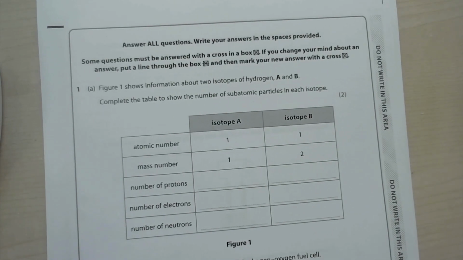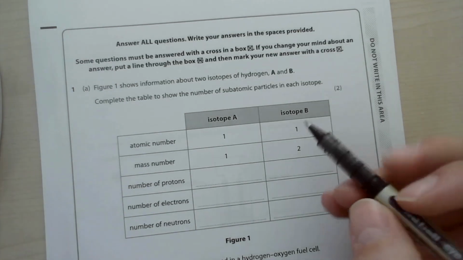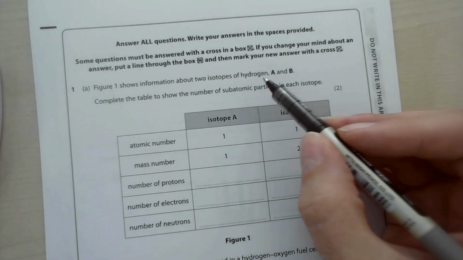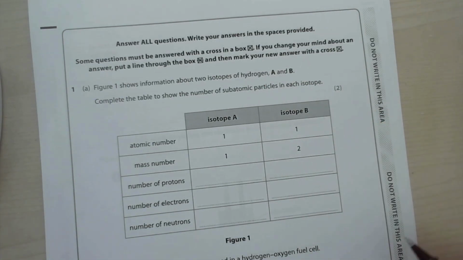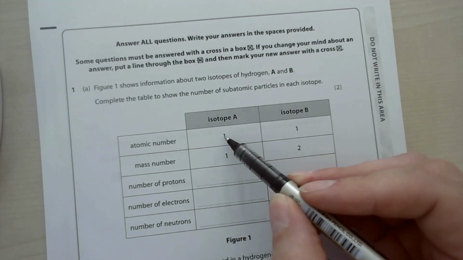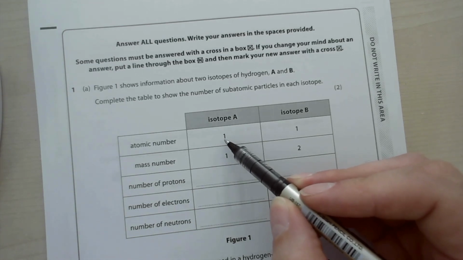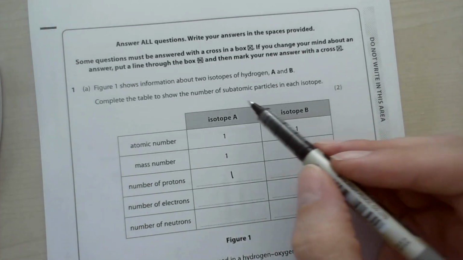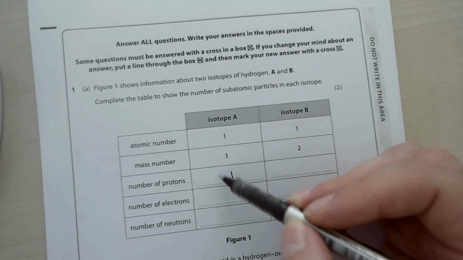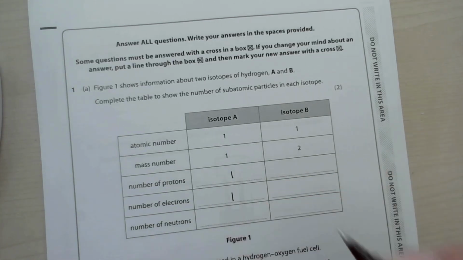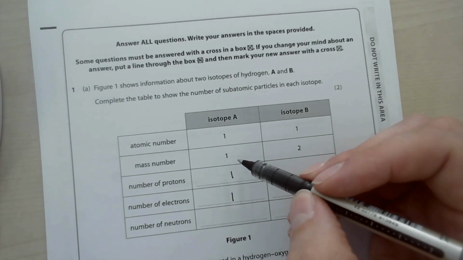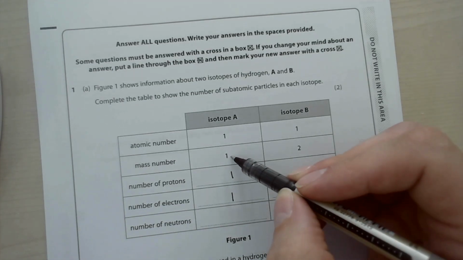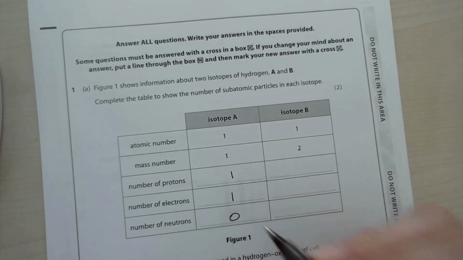Question 1. We have to complete the number of subatomic particles in each of the isotopes of hydrogen, A and B. Isotope A has an atomic number of 1. Remember, the atomic number defines how many protons there are, so that will be 1. It's an atom, so it's going to have the same number of electrons as protons. To find the neutrons, we do the mass number take away the atomic number, so that's 1 take away 1, which is 0.